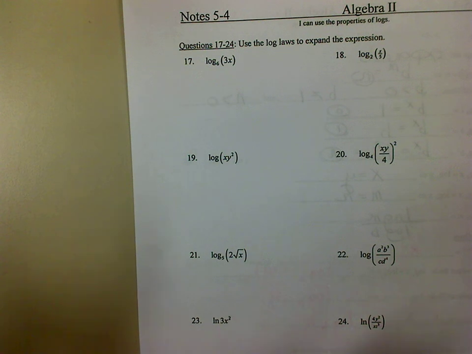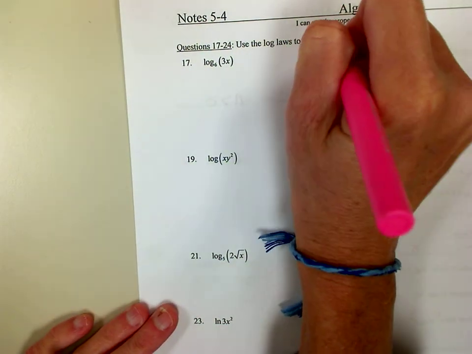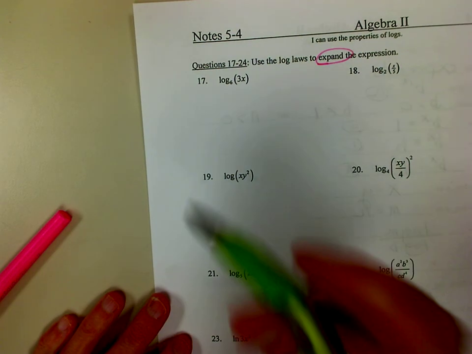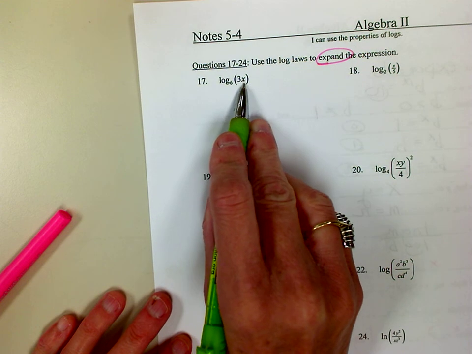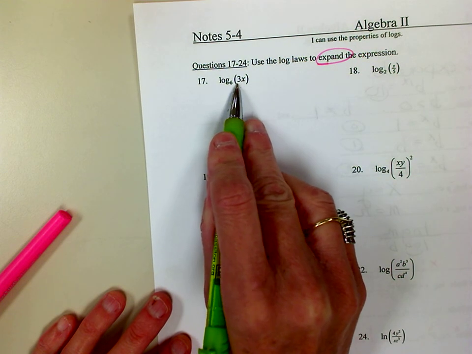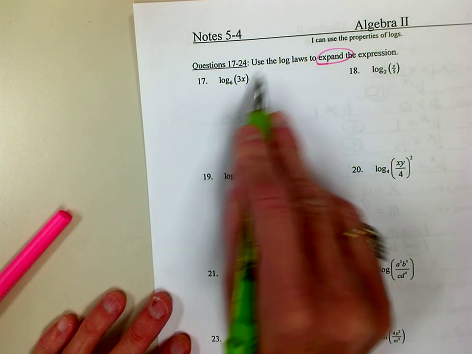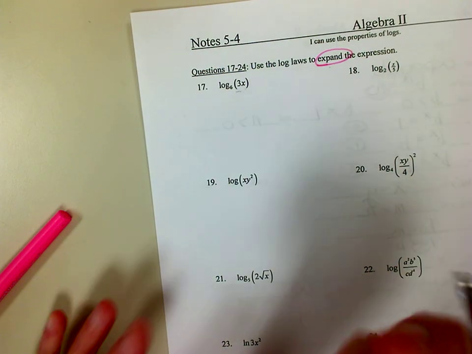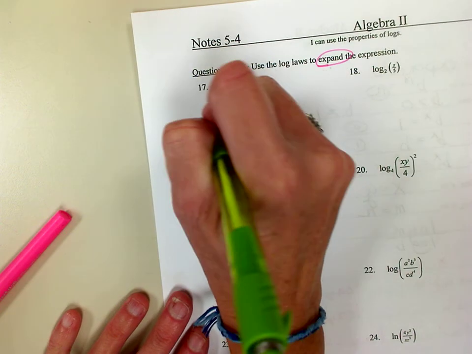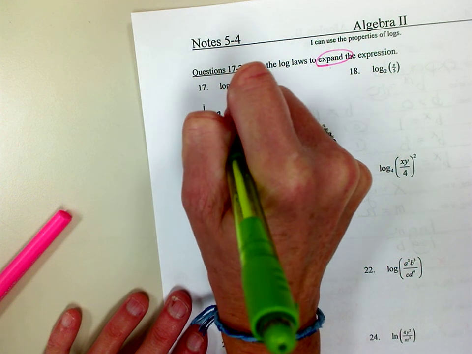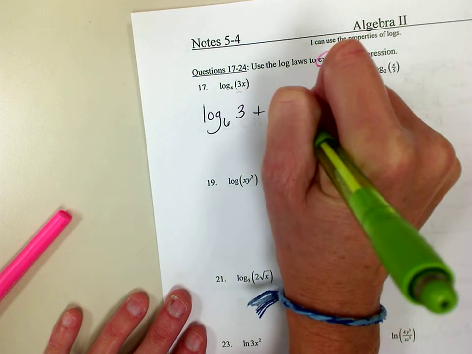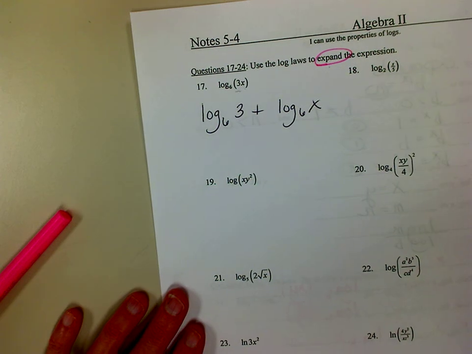Okay, anyway, sorry. So we're going to expand. So if I look inside here, I have 2 arguments. I have a 3 and I have an x. I want to separate those because I want to expand them. Since they're being multiplied, I'm going to separate them by using addition signs. So log base 6 3 plus log base 6 x. And that is my answer.